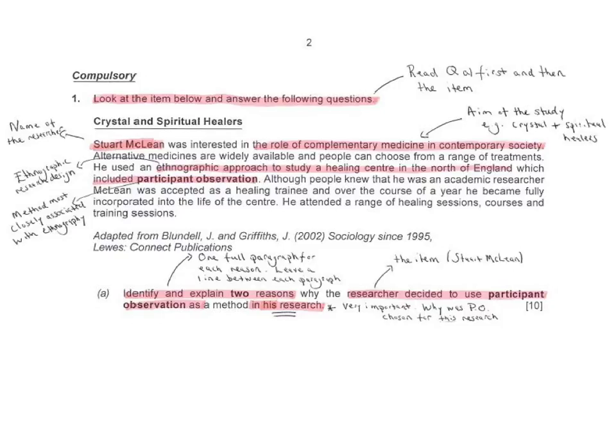So it's no good just giving two general advantages of participant observation. I've got to think about why the method was used in this particular study. So I need to link my answer very closely to the item. So let's turn our attention to the item.